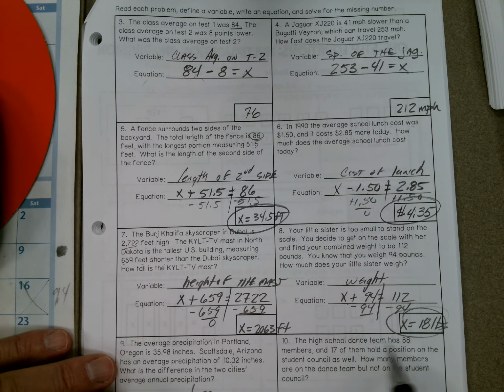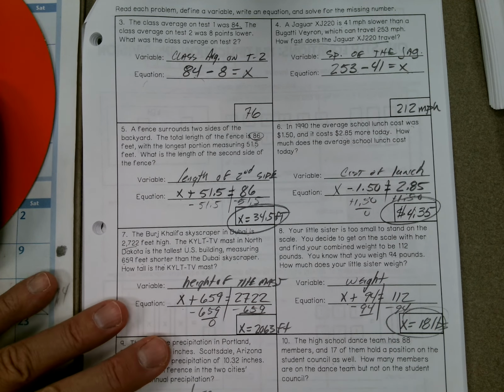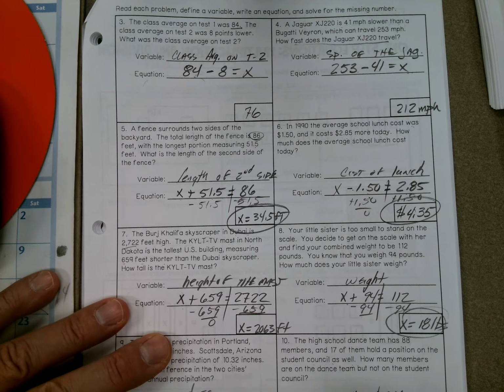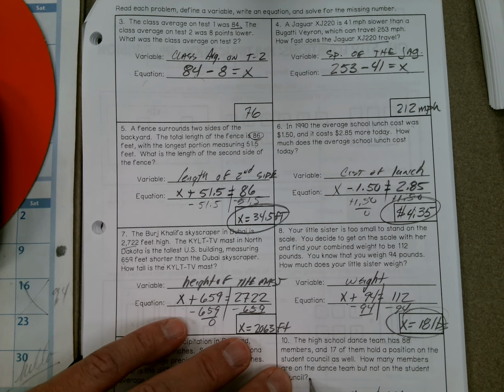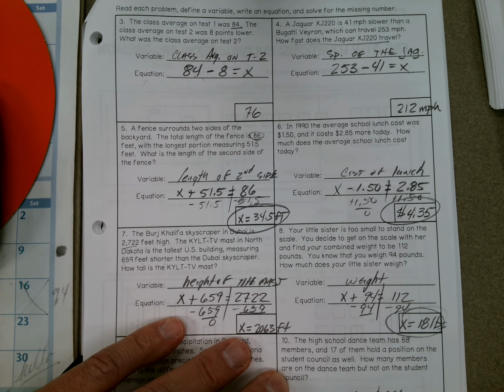One more. The high school dance team has 88 members and 17 of them hold a position on the student council as well. How many members are on the dance team but not on the student council? The variable is going to be members, M. If they have 88 on the dance team and 17 hold a position on student council, how many do not hold it? Pretty simple. X is going to be 71 members.